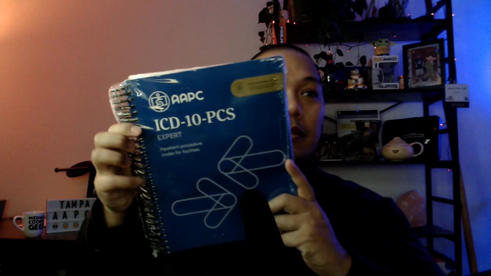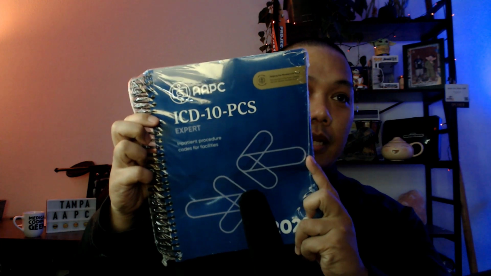diagnosis book. Now, there was a question on Facebook that I saw, that the person got the training, and then tried to decide which ICD-10-PCS book should I get? Should I get one for the physician or the facility? I think you should get it for the facility. So I'm referring to this book here. I don't know if you guys could see it. Okay. ICD-10-PCS Expert. It says for inpatient procedure codes for facilities. I think that's most important.